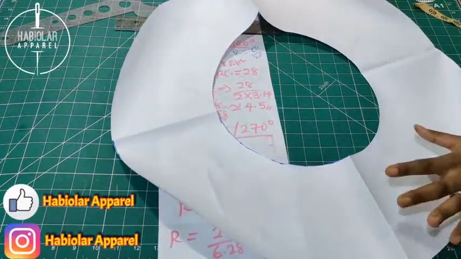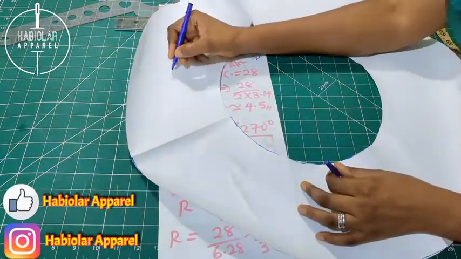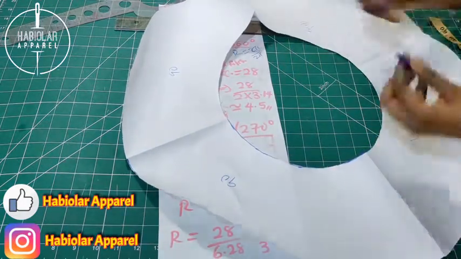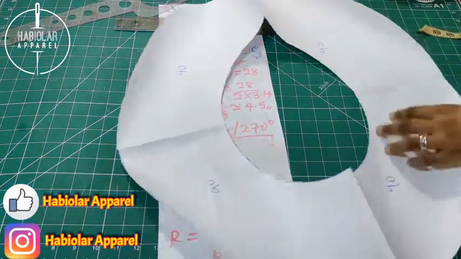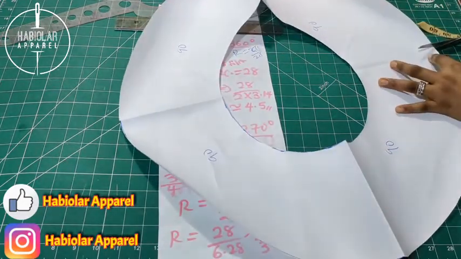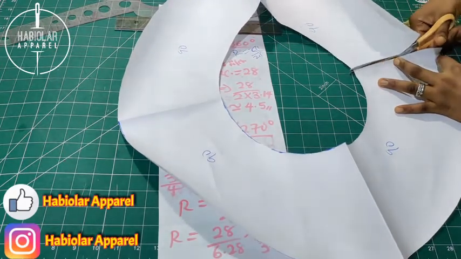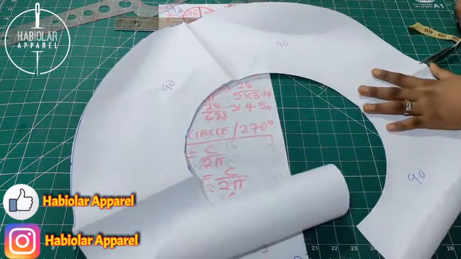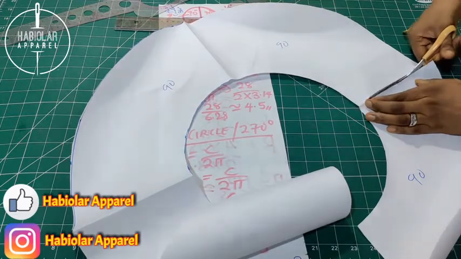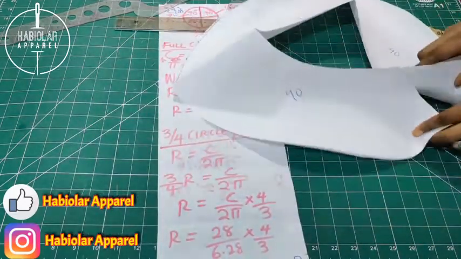You can see this is a full circle, and we are to cut 270. This is 90, 90, 90, 90. So we are cutting out 90, as in one portion of this side, so that we can have our 270. So this is our 270.